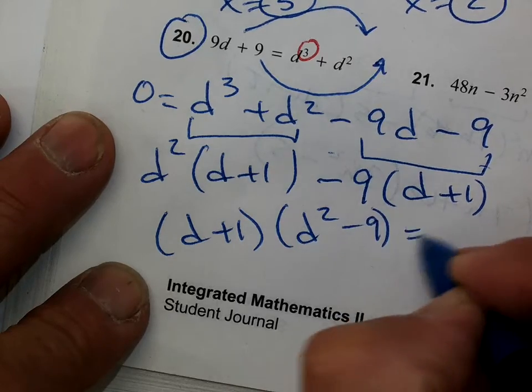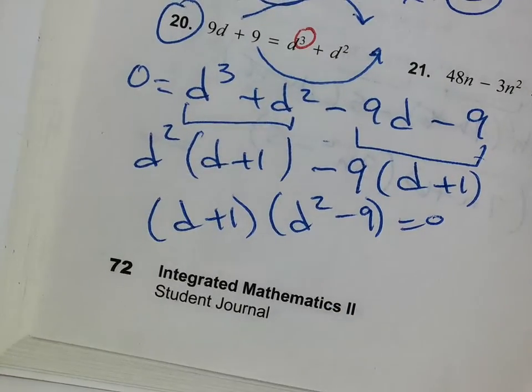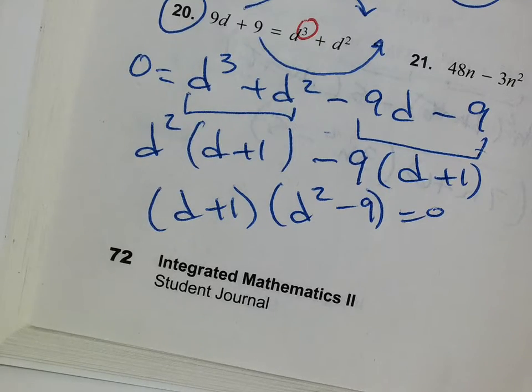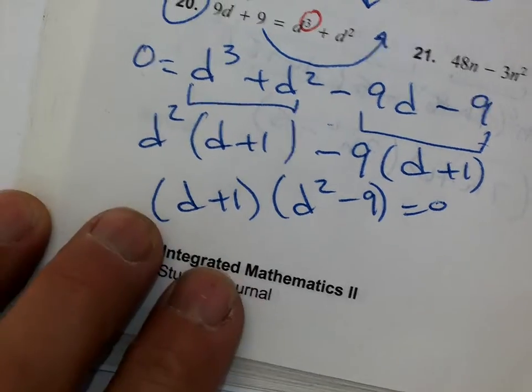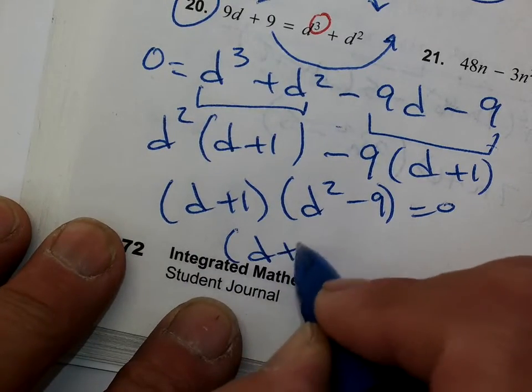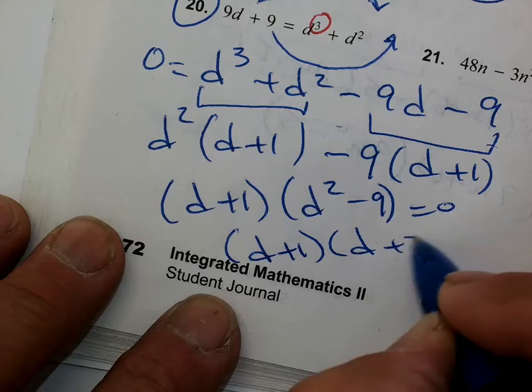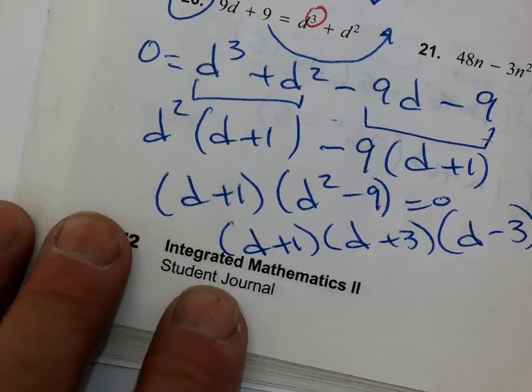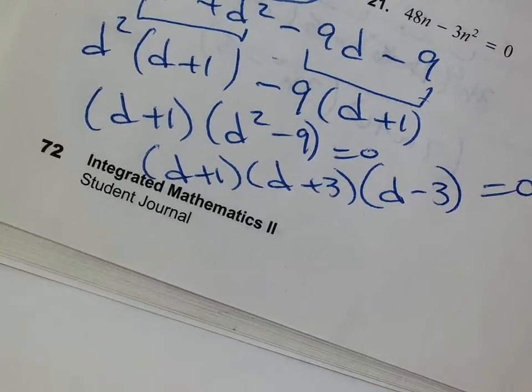Now we said we needed 3 answers, right? So can we factor again? We can factor again. So we can factor that into d plus 3, d minus 3. So we'd have d plus 1 times d plus 3 times d minus 3 equals 0, right?